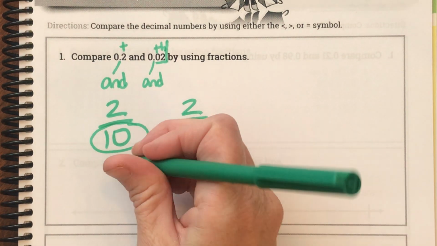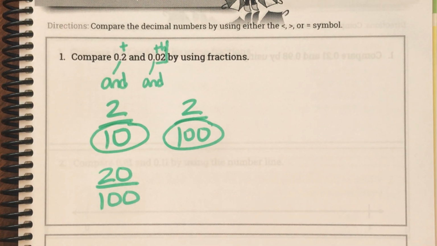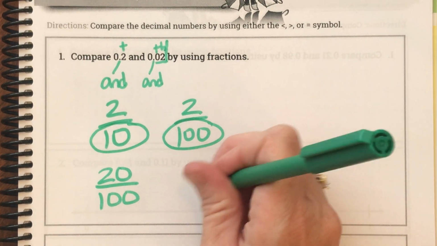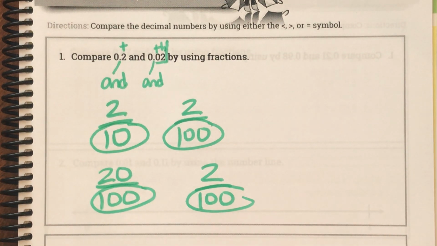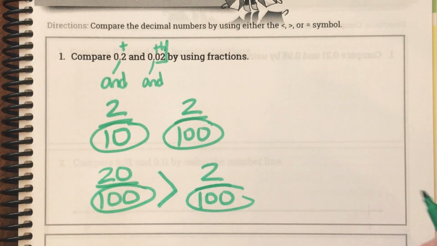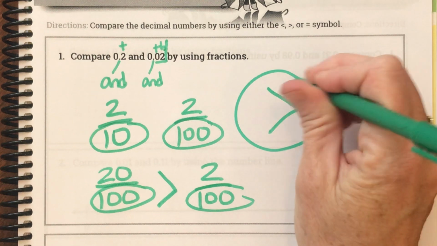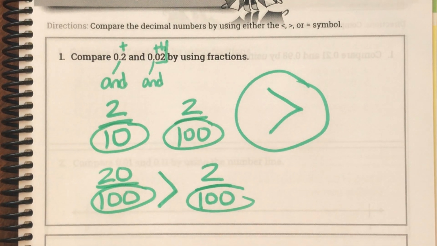So I know that 2 tenths is the same as 20 hundredths. Now I can compare them because they have the same denominator. So which one's larger? 20 hundredths is definitely larger than 2 hundredths. So our symbol is a greater than symbol. Okay, let's try one more together.